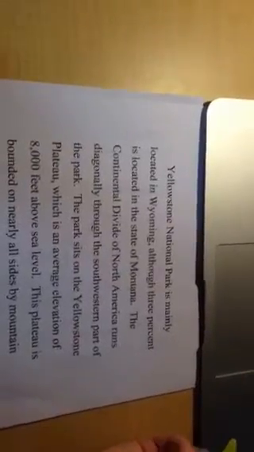Okay, so we're going to reread slowly, sentence by sentence, with our highlighters ready. So, Yellowstone National Park is mainly located in Wyoming, although 3% is located in the state of Montana. I think I'm going to highlight that because that answers one of my main questions, which is where. And also, what? First of all, Yellowstone National Park, that's my what. Second, located in Wyoming and 3% in Montana, that answers my where.